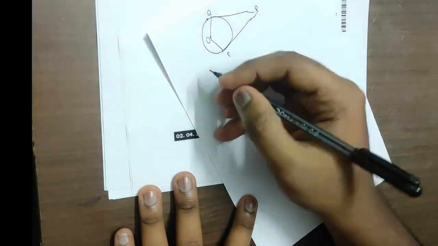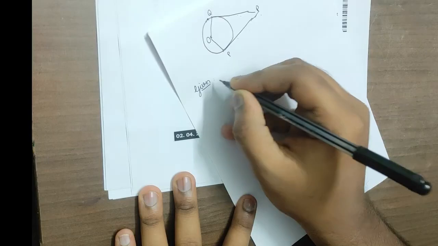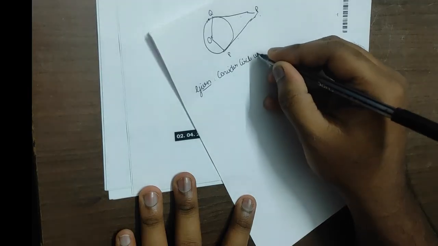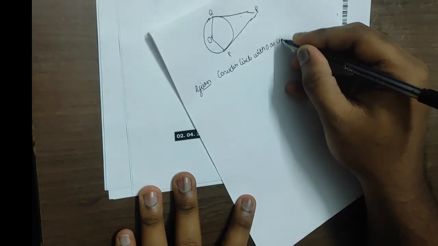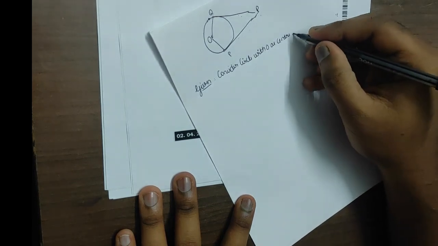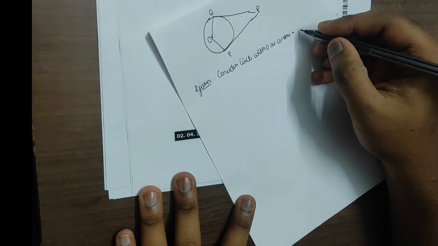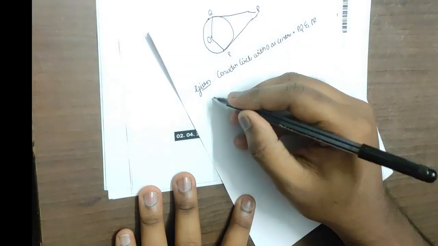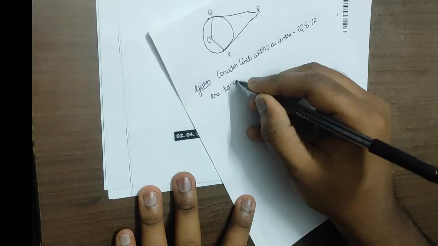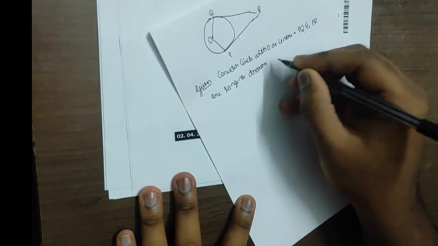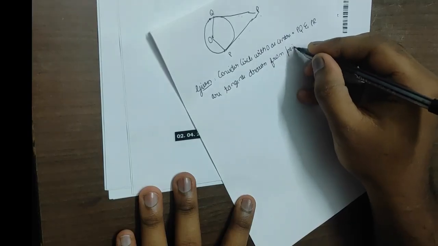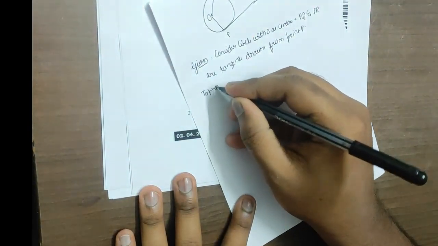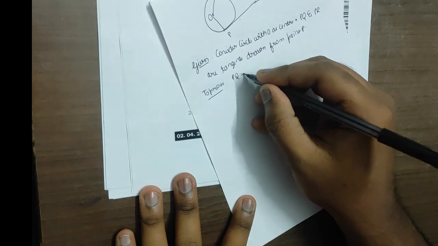First we'll write the given. Consider a circle with O as the center, and we'll consider 2 points Q and P on the circle, and PQ and PR are the tangents drawn from point P. Now what we have to prove is: to prove PQ is equal to PR.